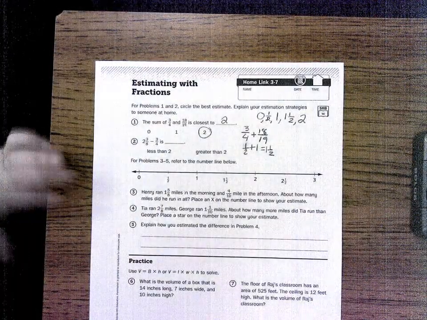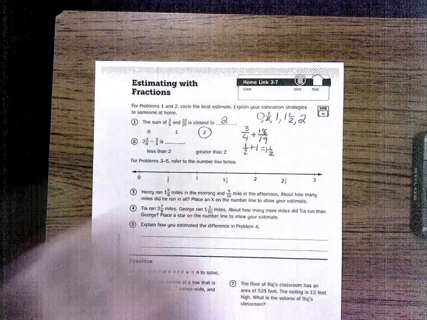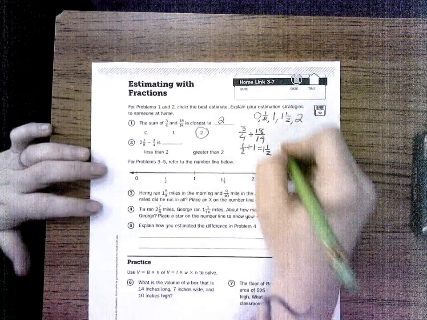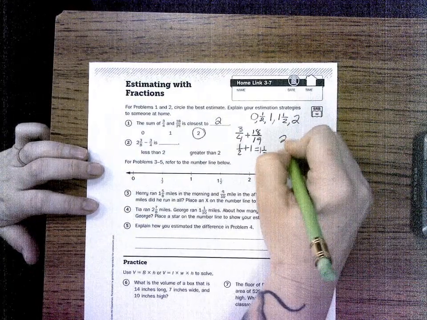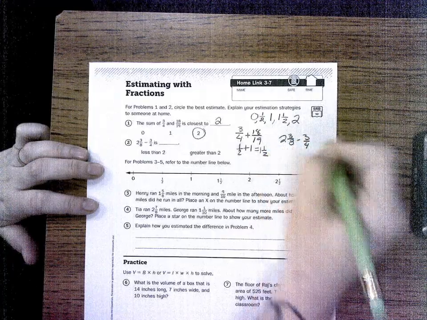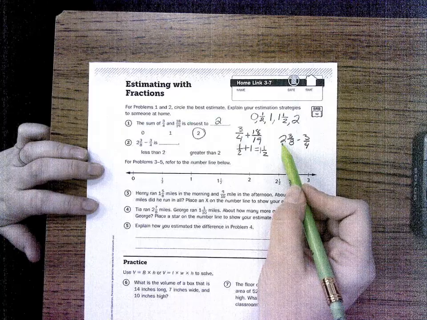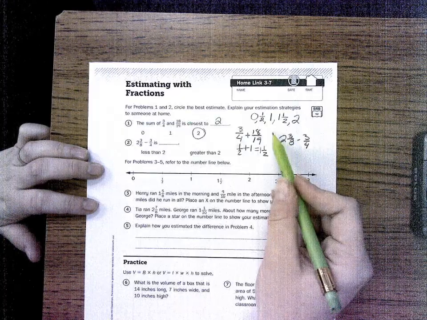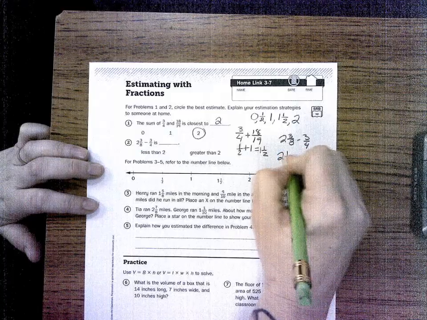So sometimes when you have that problem, then you just got to think about that. 2 and 3/8 minus 3/4. Okay. Well, here I have to think about 2. Well, that's a whole. But 3/8, that's really close to half, because half of 8 is 4. So I have 2.5.